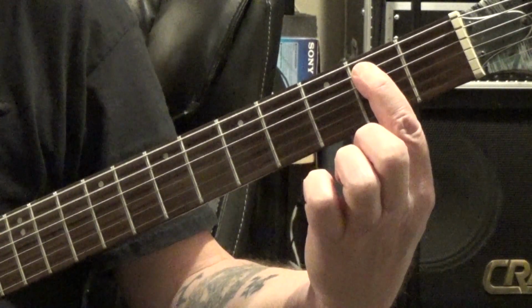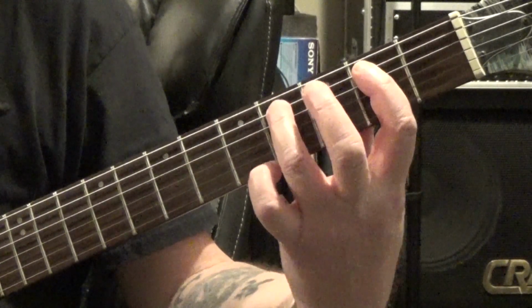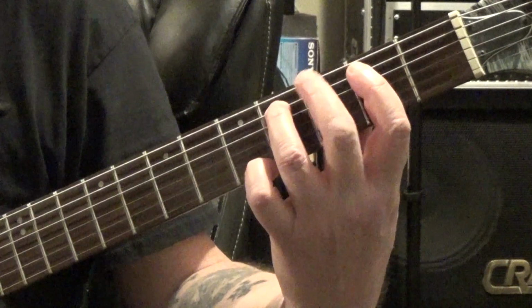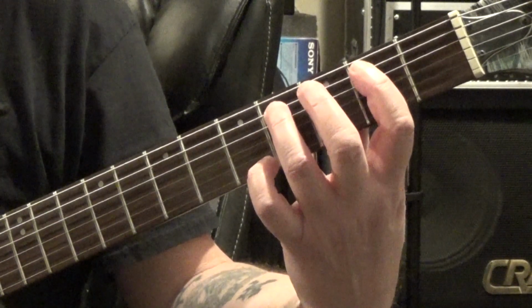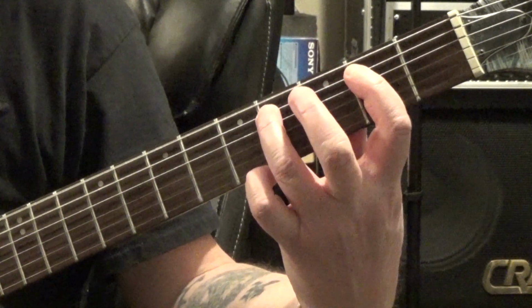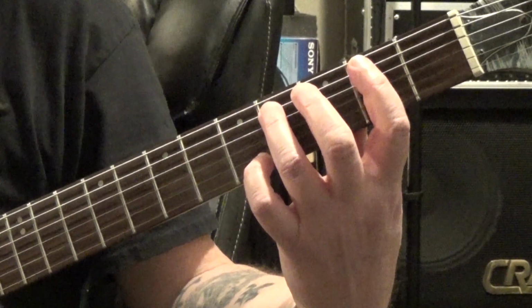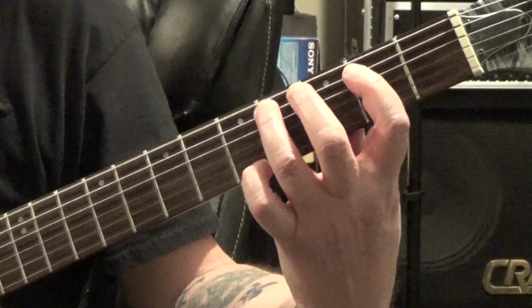And I'm just going to keep that finger there, and then I'm going to go up a whole step on the A string with my 3rd finger and still play the low E open. So you strum that like 1 and 2 and 3 and 4, and so that's 1 measure. So you do 4 of that.